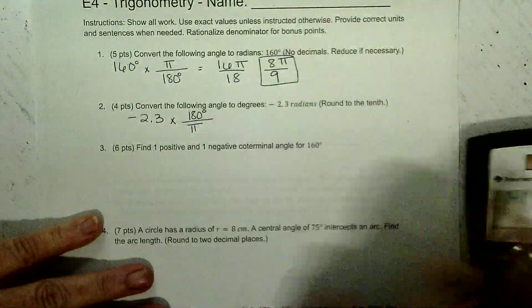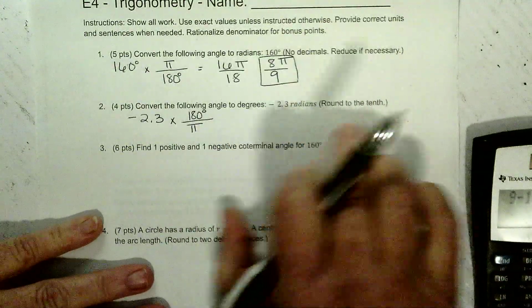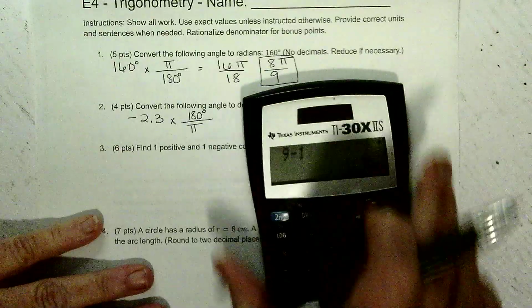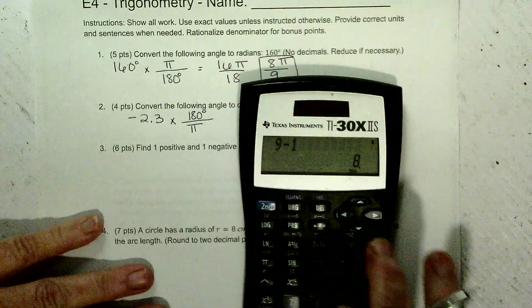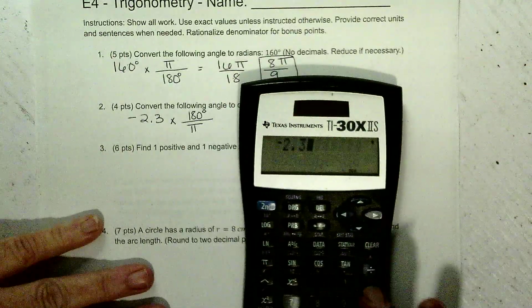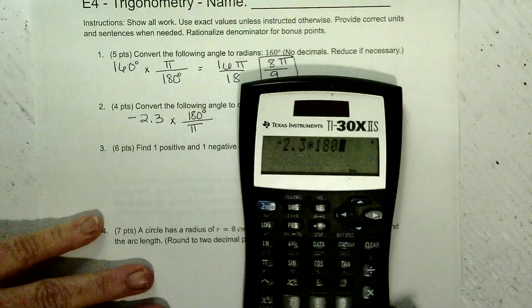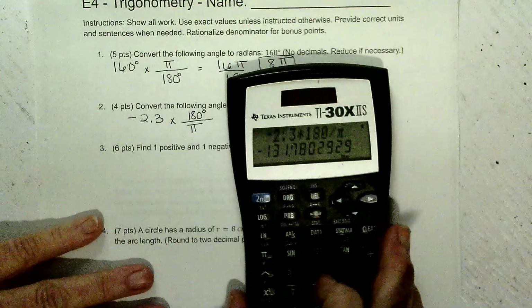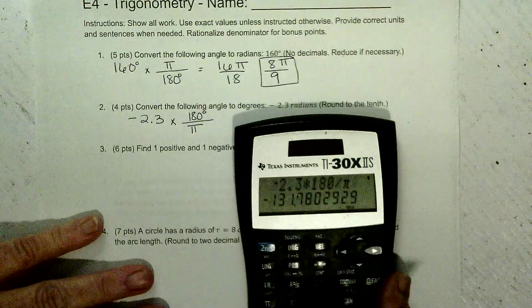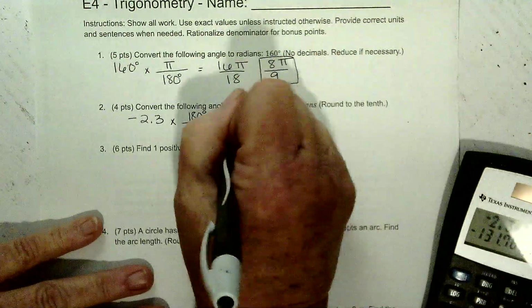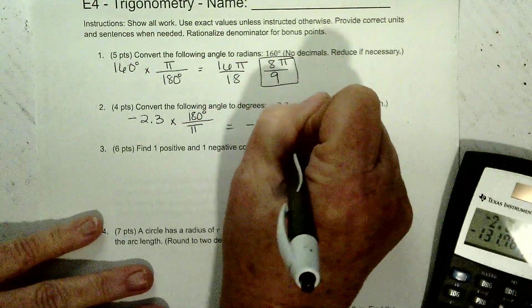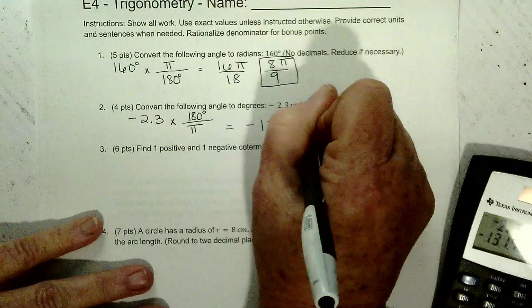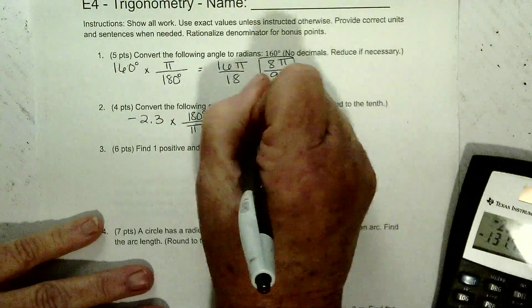So it says round to the 10th, which means you're going to use your calculator, okay? So negative 2.3 times 180 divided by pi equals, and that is negative 131, rounding to the 10th, 0.8. And this is degrees, so you need to give your degrees.